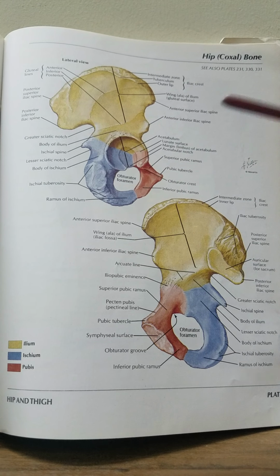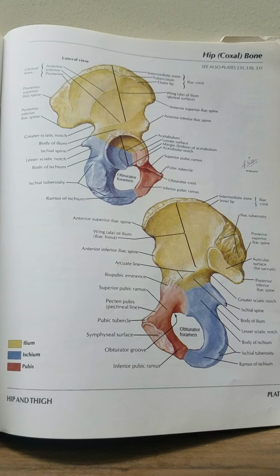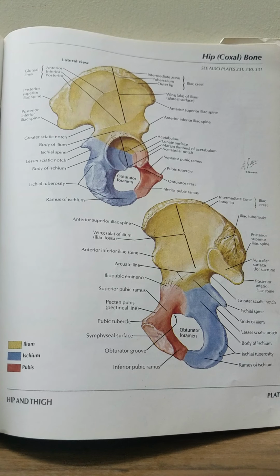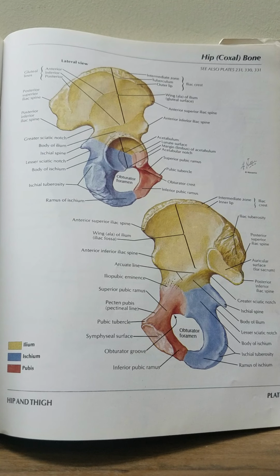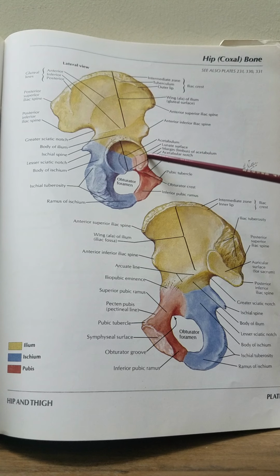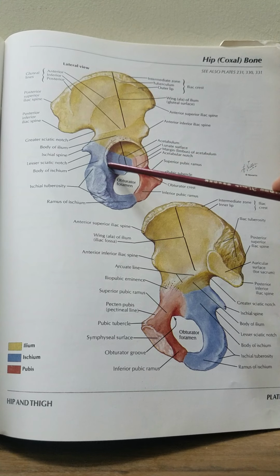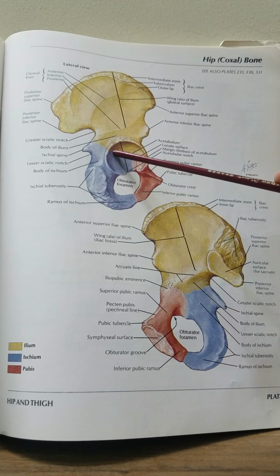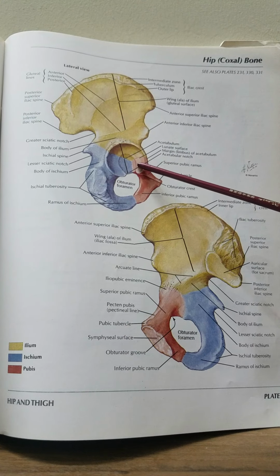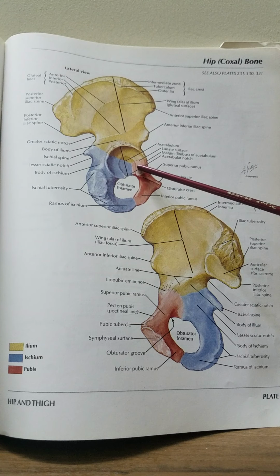But in the upper limb, the glenoid cavity is much shallower, which leads to a wider range of motion, but also means that that joint is much more liable to dislocate. So this here is the acetabulum, and this would be the margin of the acetabulum. This is the lunate surface, which is the articular surface.